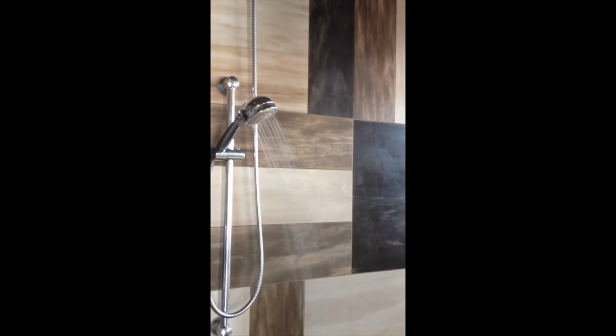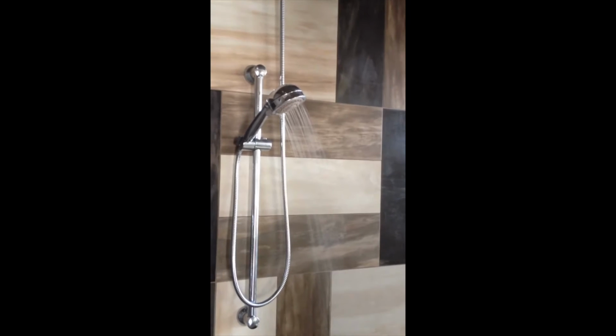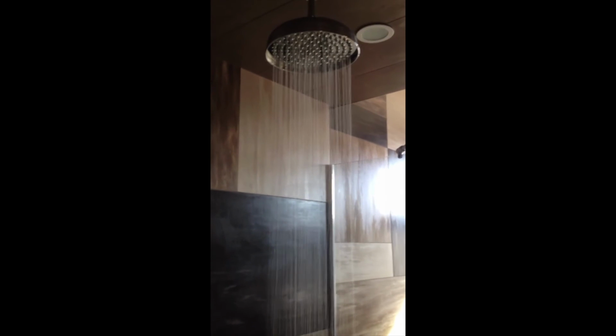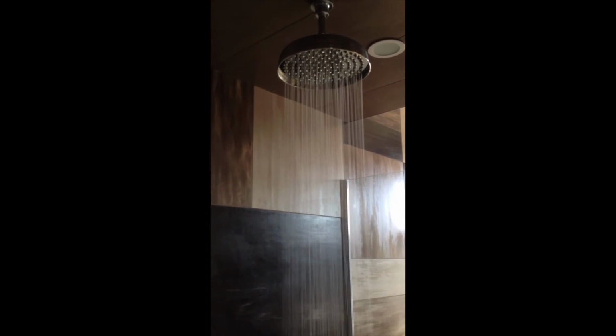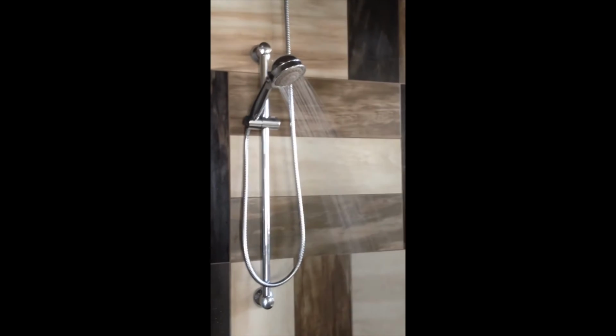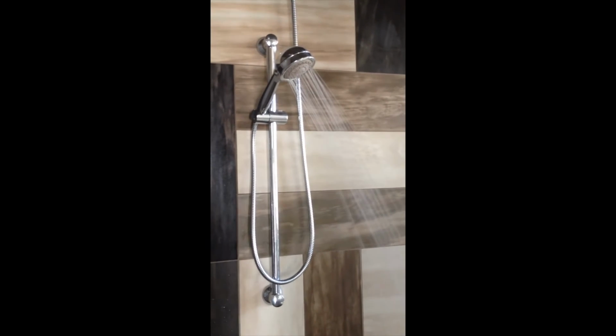Now I'm going to go ahead and turn this all the way down. You see how much of a difference it makes to flow. And I hope you can appreciate that. Obviously it still has decent flow, but it is much reduced. You can probably hear the difference. I'll go ahead and turn it back up again. And that's back up to full.